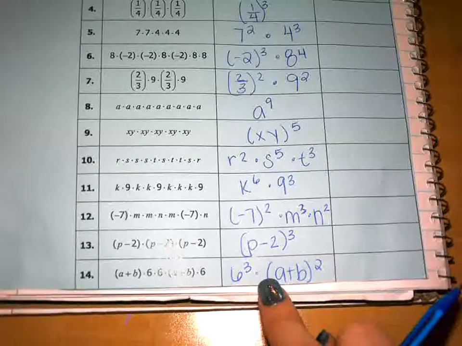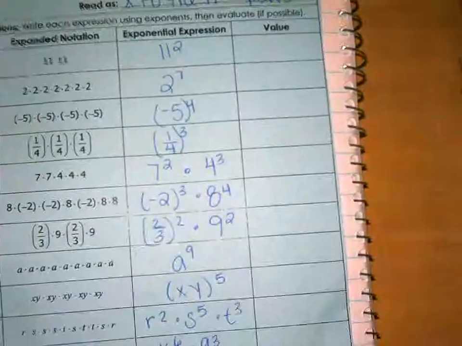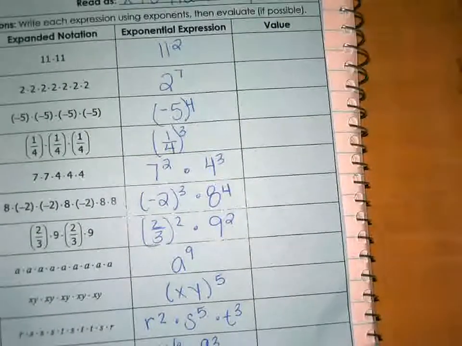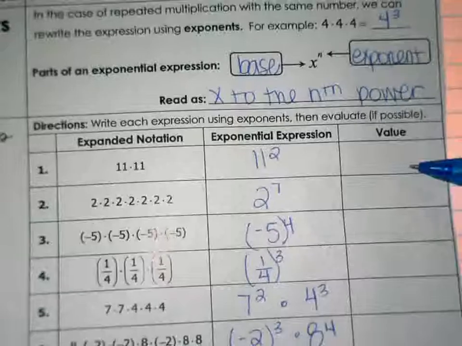So now we got to solve, right, guys? So let's go back up to number 1. Some of these will obviously be easier than others, right, guys? Okay. So, how do I solve number 1? 11 times 11. And 11 times 11 is?